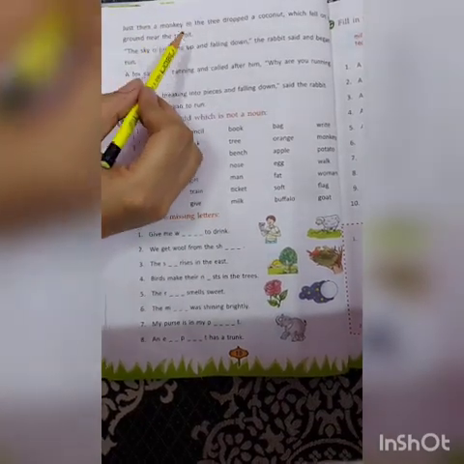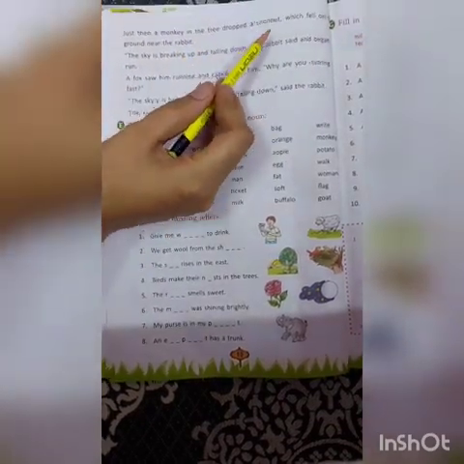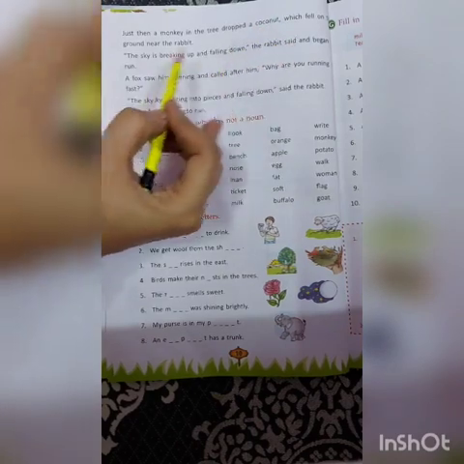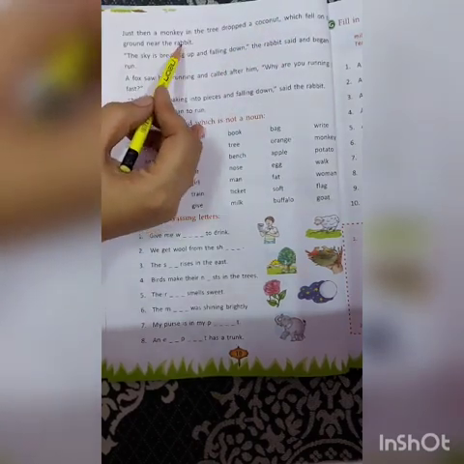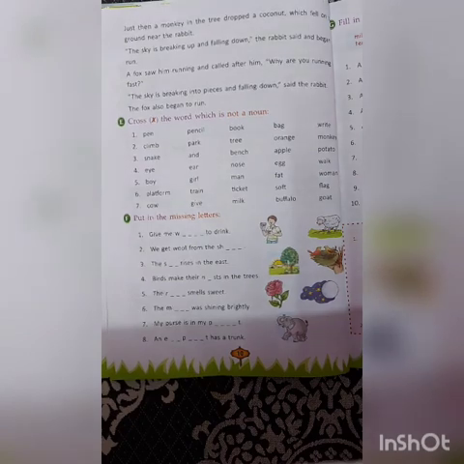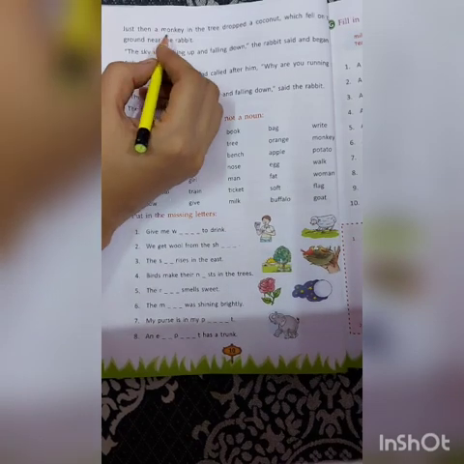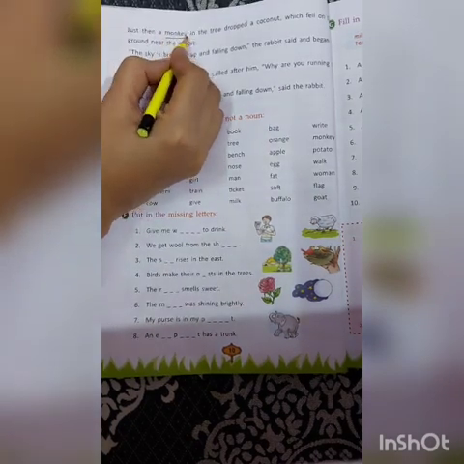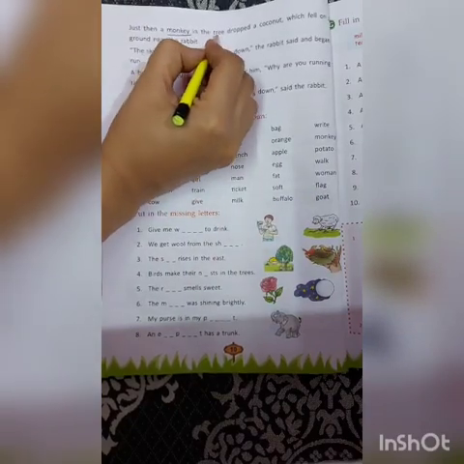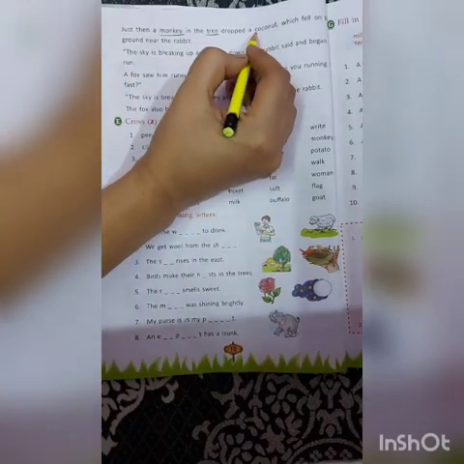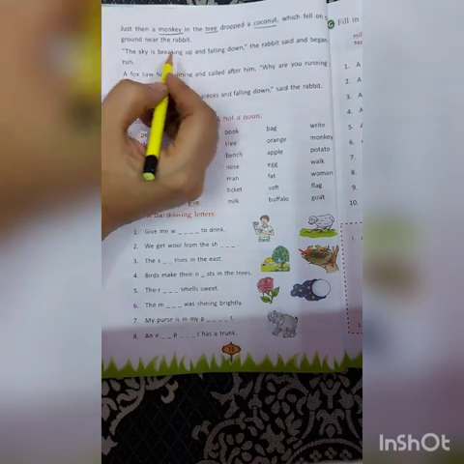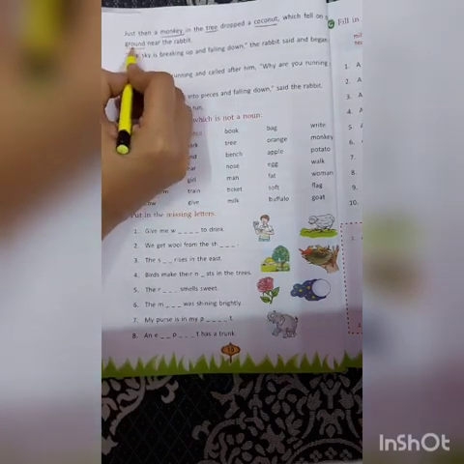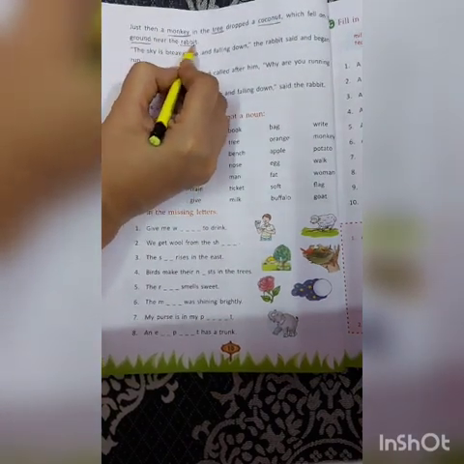Just then, a monkey in the tree dropped a coconut, which fell on the ground near the rabbit. Now let's underline the nouns. Monkey, again, tree, coconut, ground, and rabbit.